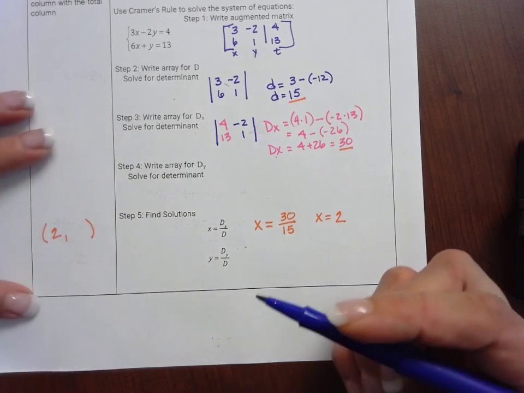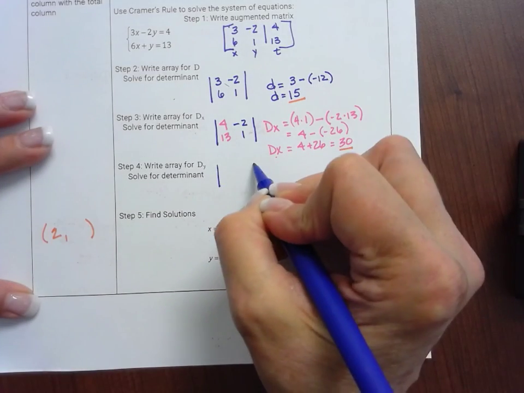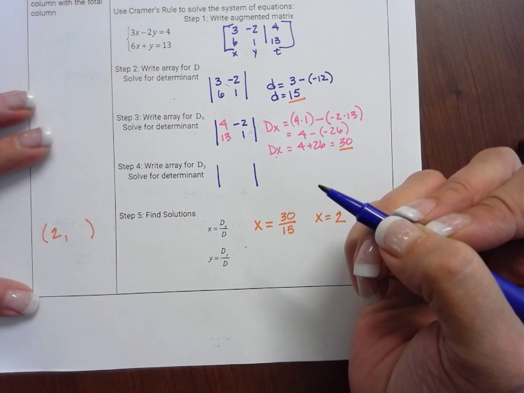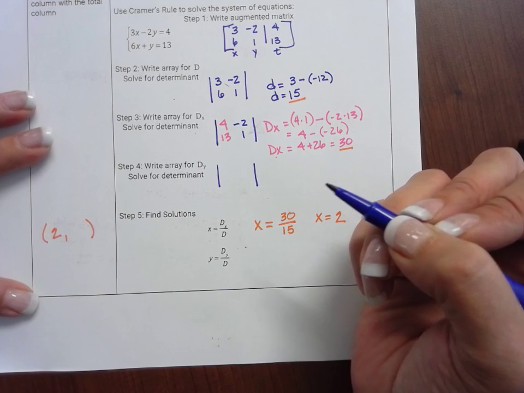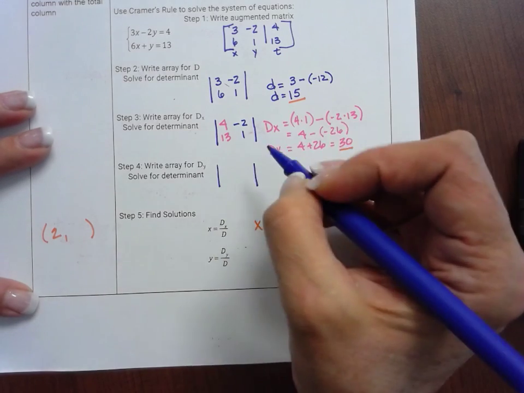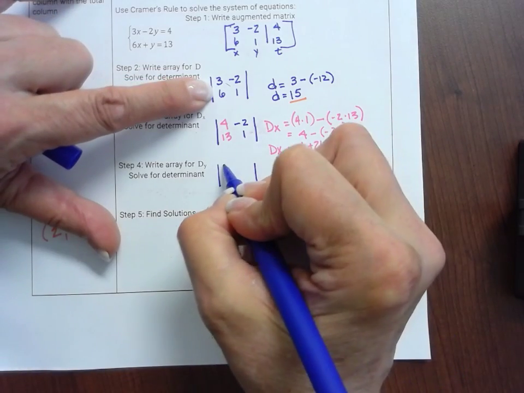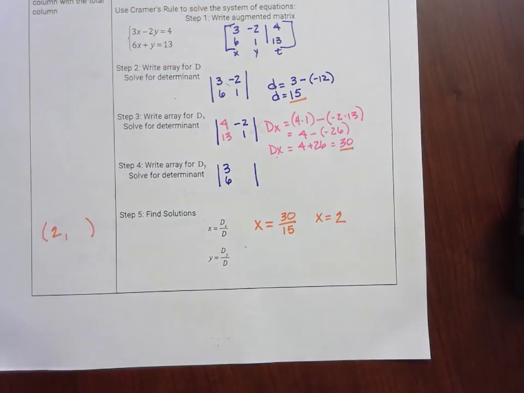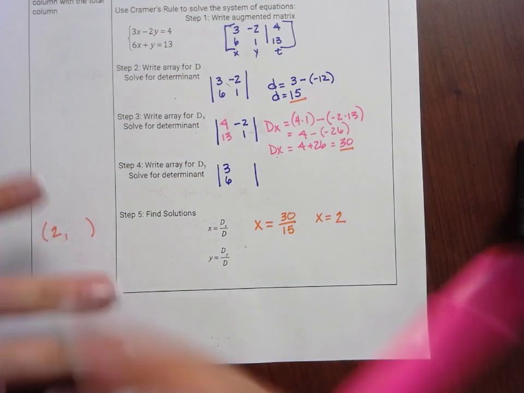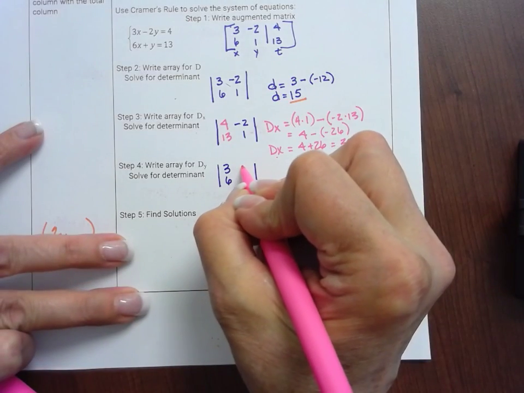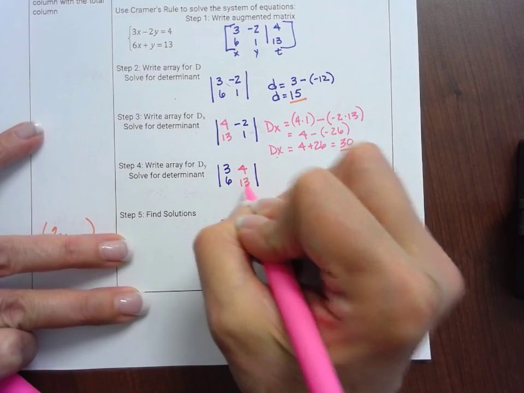And then you do the same thing for y, except for what do you think you're going to replace this time? The y column. Yeah, so this time my x column stays the same, but the y column changes to the totals.